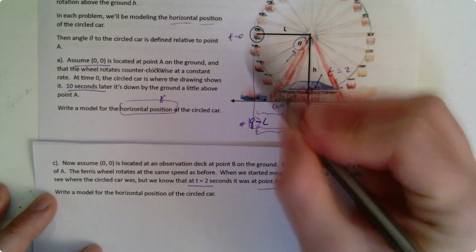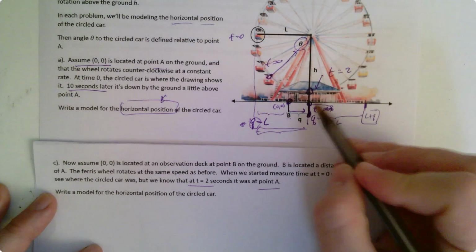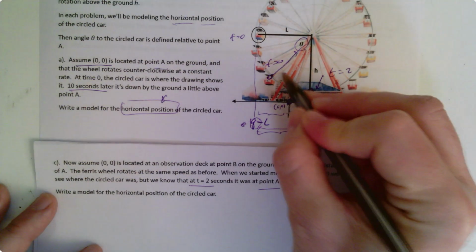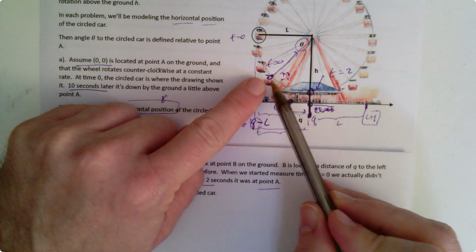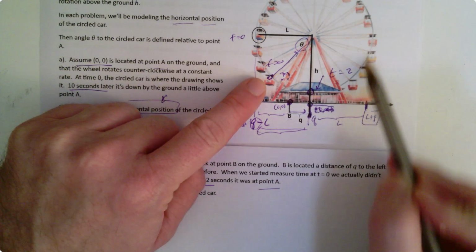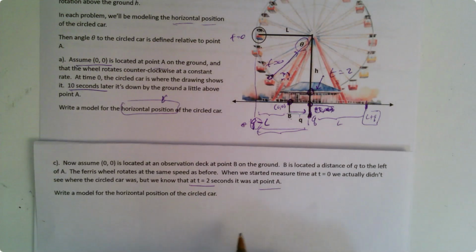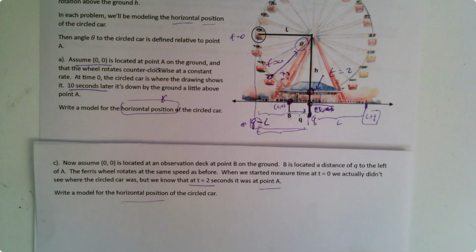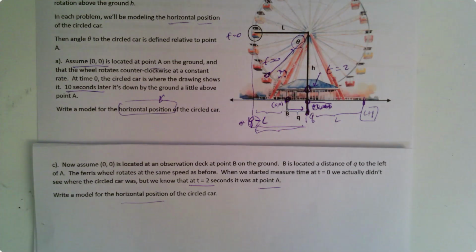Because it's rotating counterclockwise, at t equals 0, it was somewhere over here to the left, but we're not too sure where. And maybe you could find out where. So it's over here somewhere to the left, and it's rotating, and at t equals 2, we hit that point, and we're going to continue to go around. Okay, so again, we're still modeling horizontal position. So let's try to use a graph to think about the information we know here.